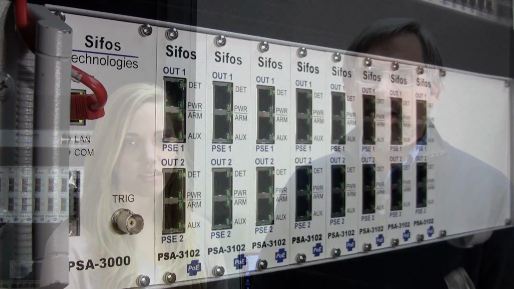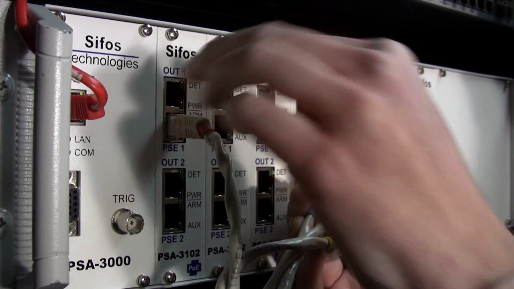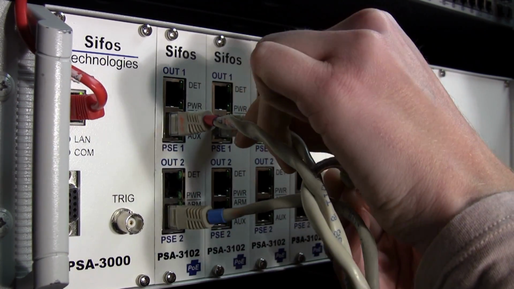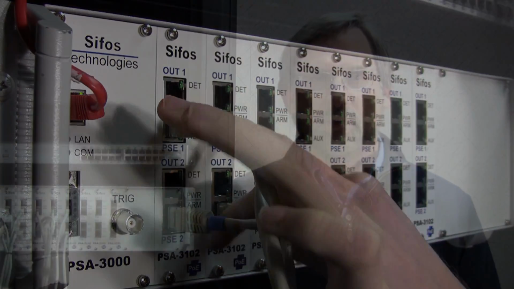I've asked my assistant, Becky, to help out with this demonstration. Becky will be connecting the PowerSync Analyzer test cables to a 10-port 802.3 AT Type 2 PSE switch. With the cabling now completed, our testing can begin. But first, we'll go over our plan.